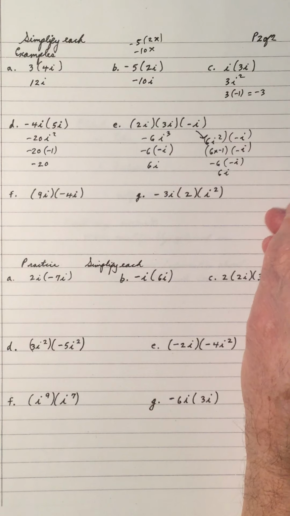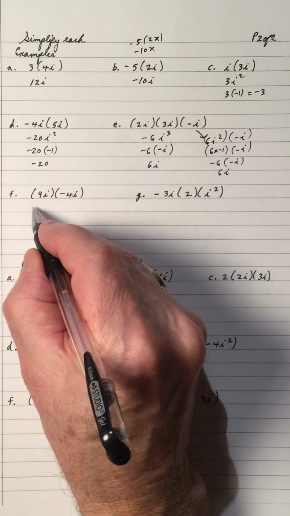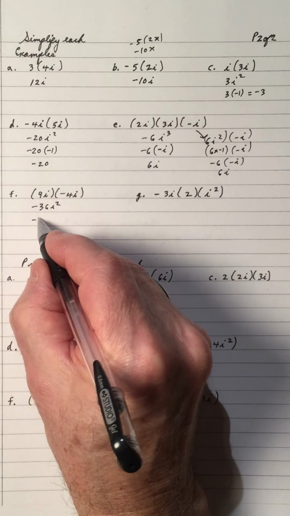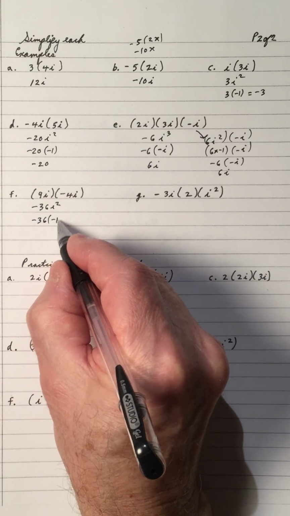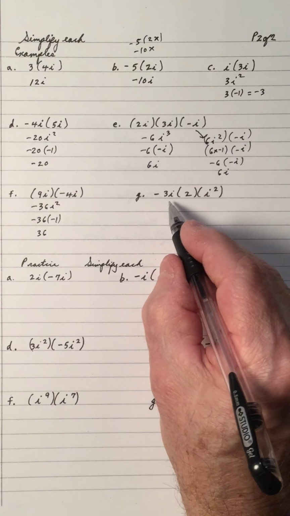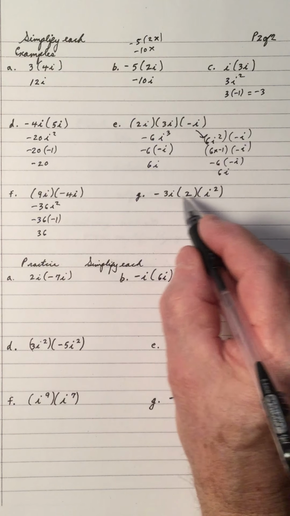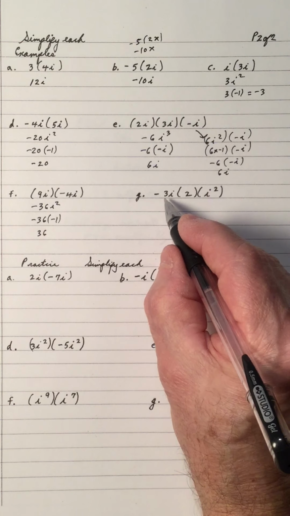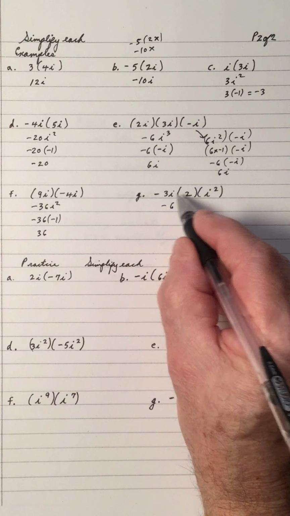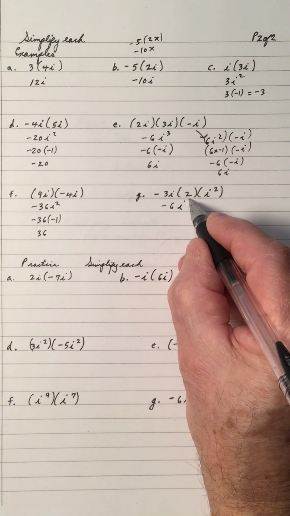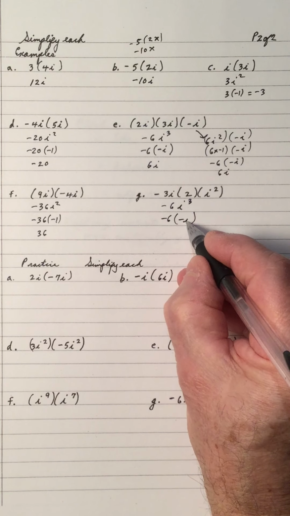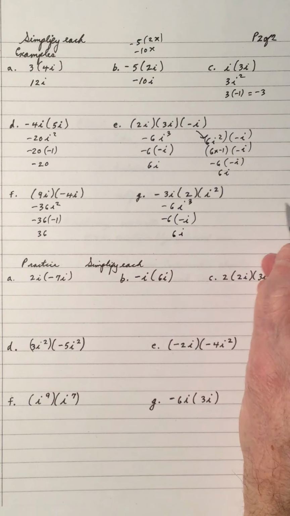9 times negative 4 is negative 36. i times i is i squared. Negative 36 times negative 1, and that gives us 36. And right here we can multiply all 3 of these at one time because it's all multiplication. Negative 3 times 2 times 1 is negative 6. And i times i squared is i cubed. And i cubed is a negative i, so that's 6i.